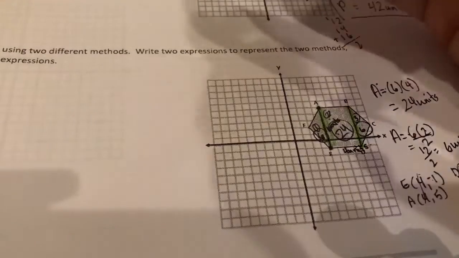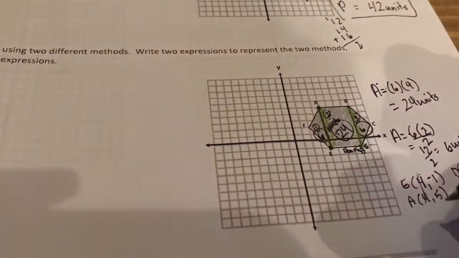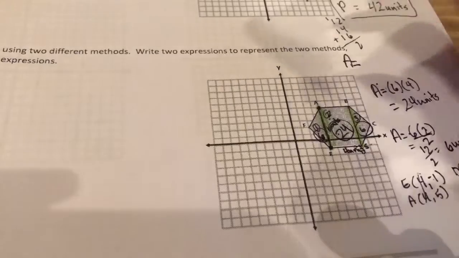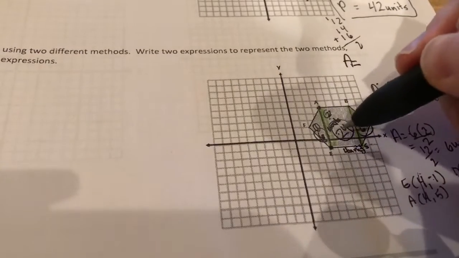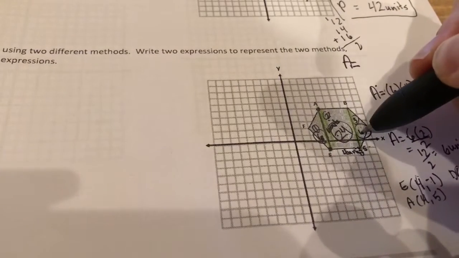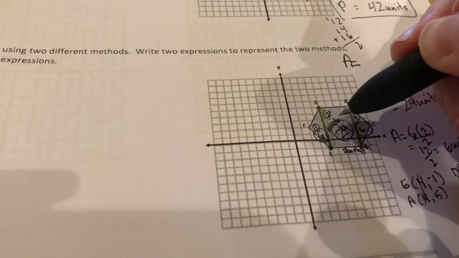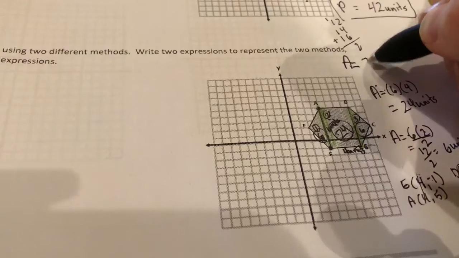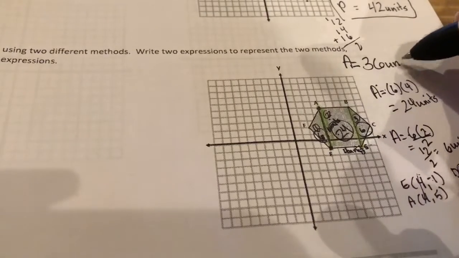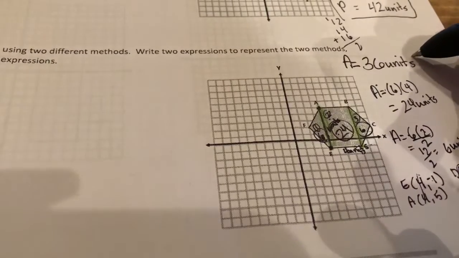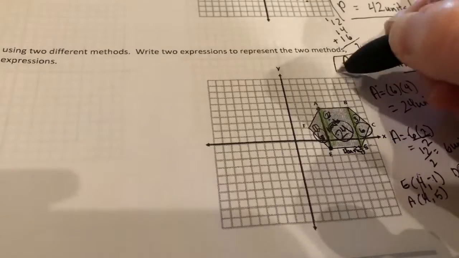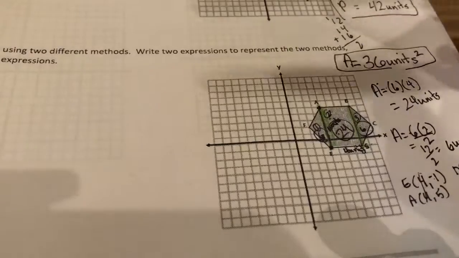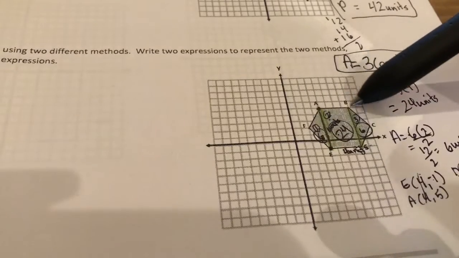24 and 12. So the area equals, I have to add 6 plus 24 plus 6. That's going to be 36 units squared. Now it wants me to compare the structure of the expressions.